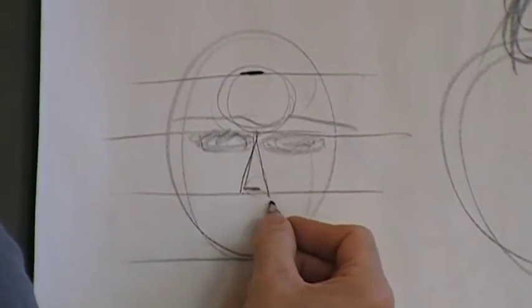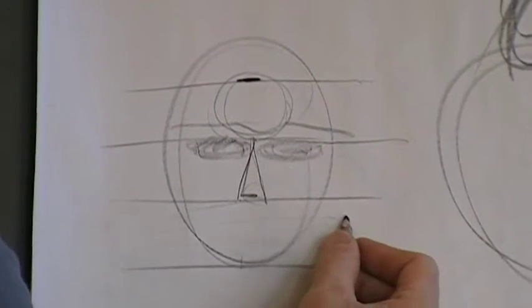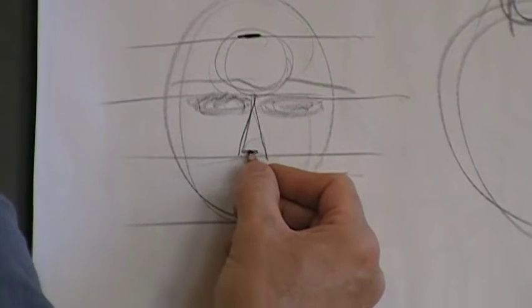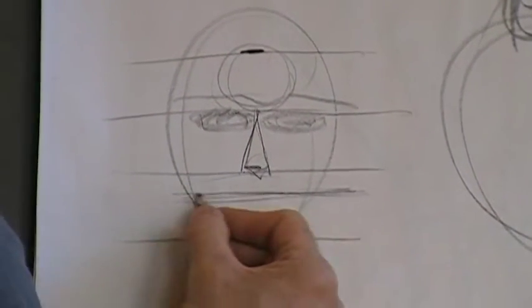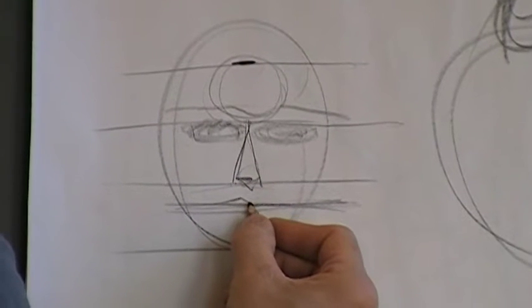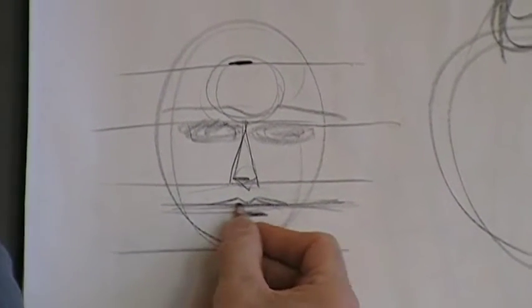Now I put the mouth in by again further dividing this distance into a third. So the distance from the bottom of the nose to the top of the lip, the center of the lip, is about a third. And I could quickly sketch in the top of the lip, and then an indication for the bottom of the lip.